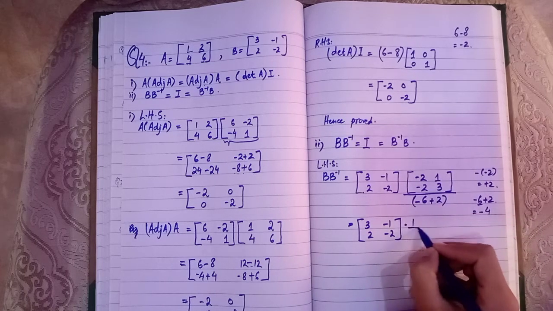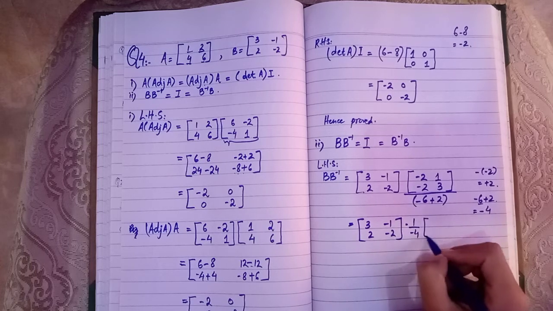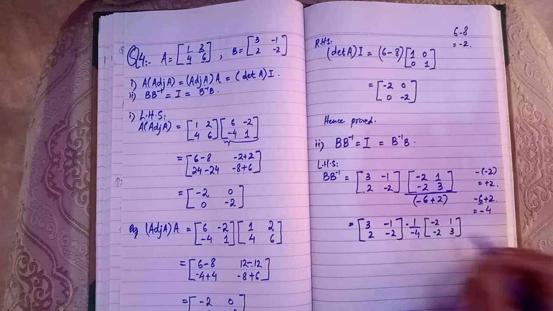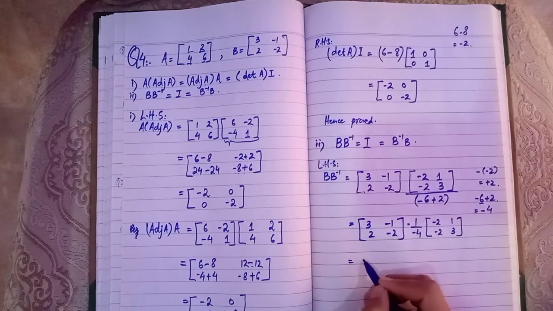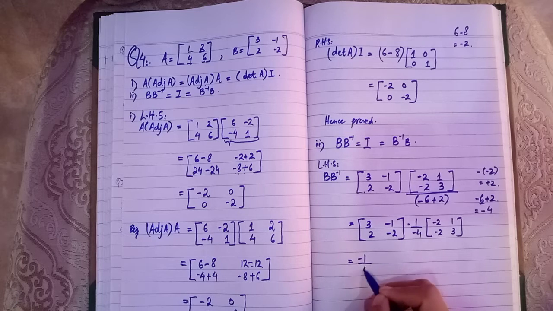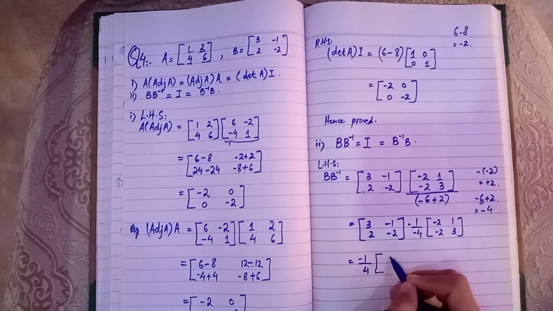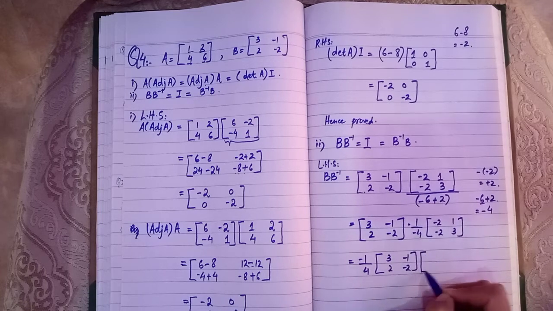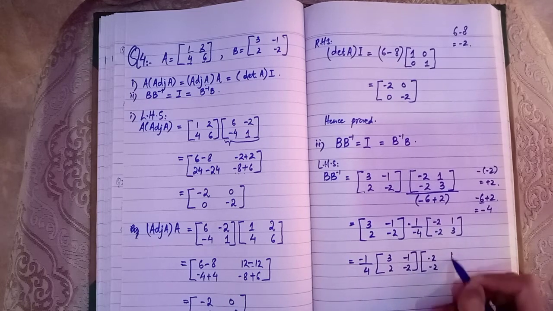Okay, now the determinant is minus 4. You can write it as minus 4 to minus 2 1 minus 2 3. Now I'm going to put minus 1 by 4 outside and multiply these two matrices, just for convenience.